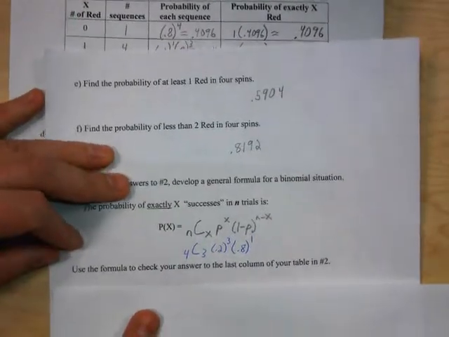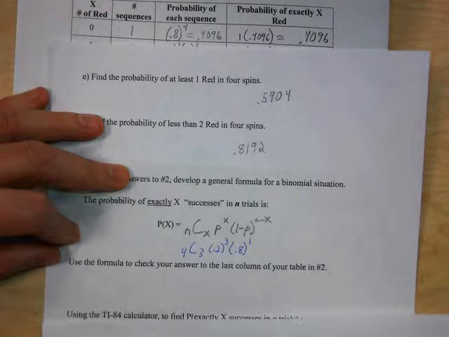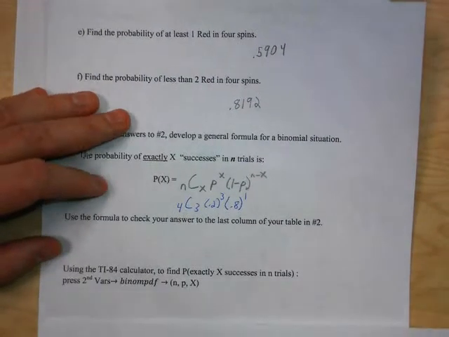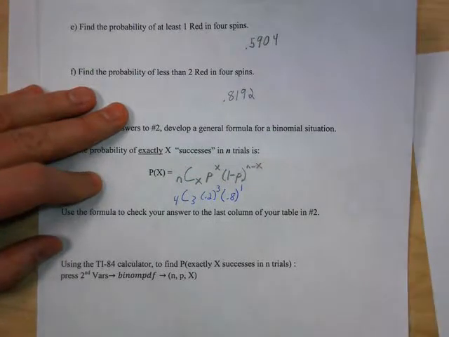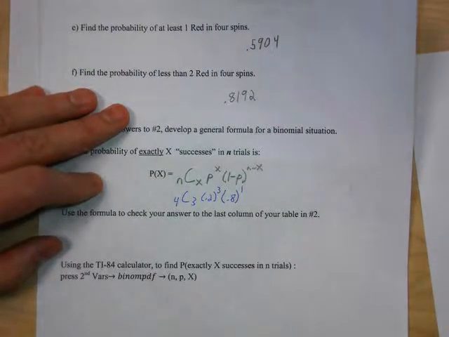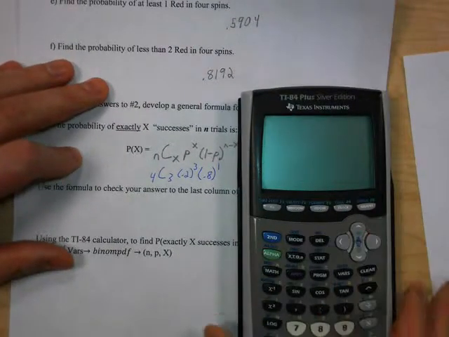So if you want to take a minute and use the formula to check some of those answers in your table, you can go ahead and do that. I'm going to show you using your calculator the way you can get the probability of exactly x successes in n trials. So I'm going to go to the calculator.